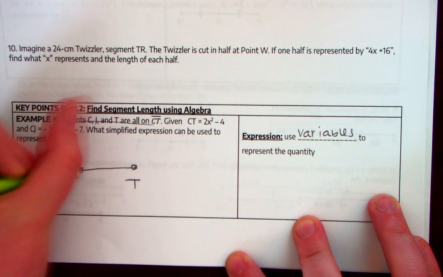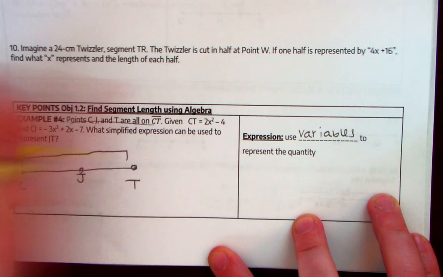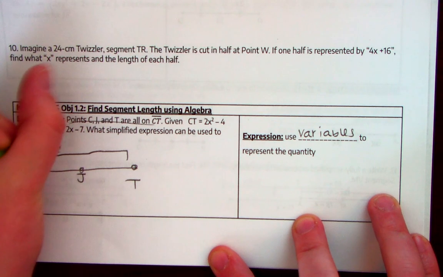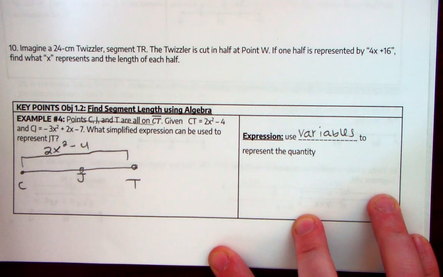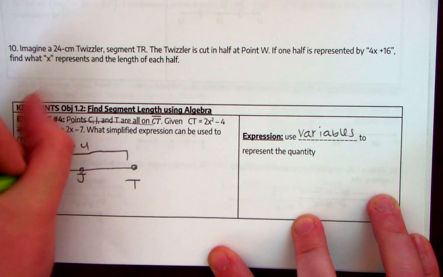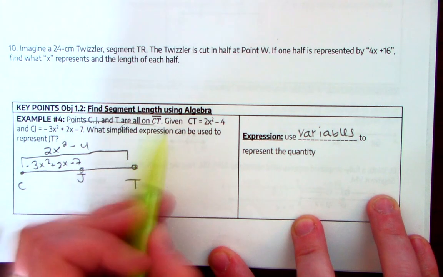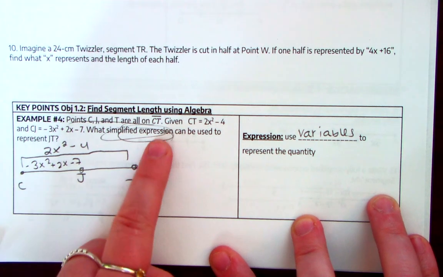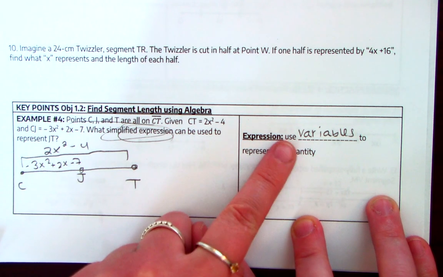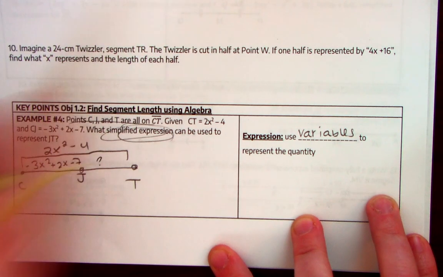Okay, and then J is somewhere in between. It says CT is 2x squared minus 4, and CJ is negative 3x squared plus 2x minus 7. What simplified expression can be used to represent JT? So the minute I read expression, I'm thinking variables. Okay? So what can I do here?